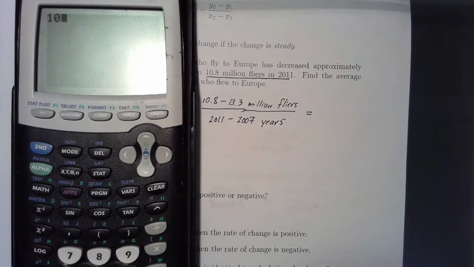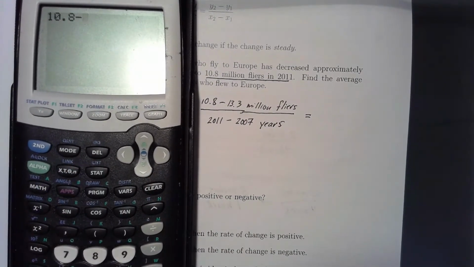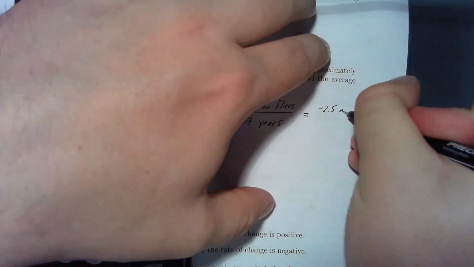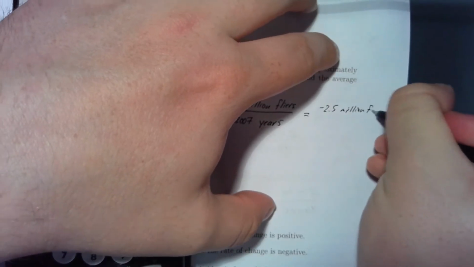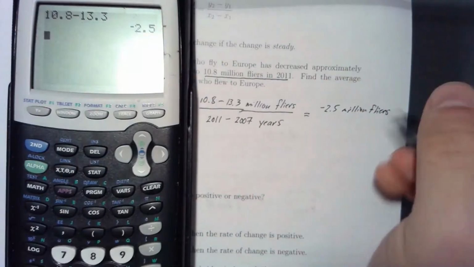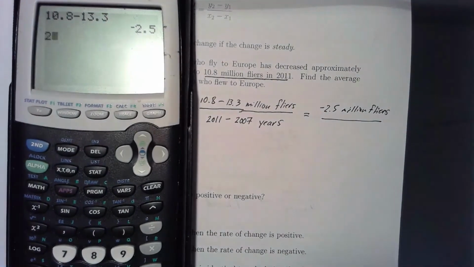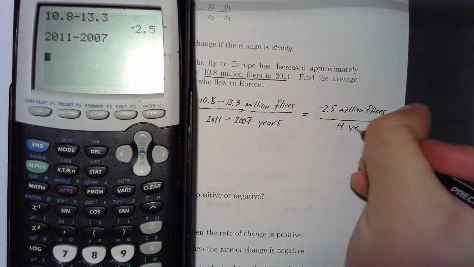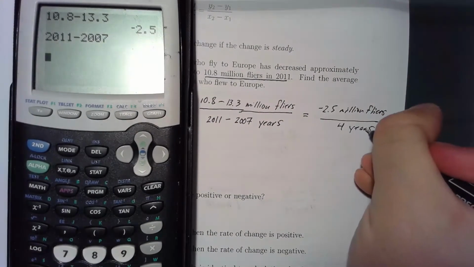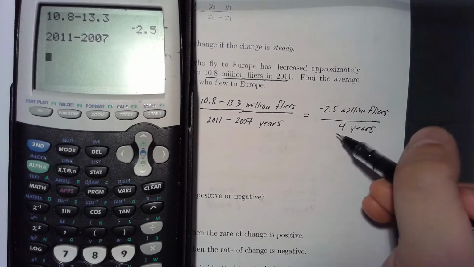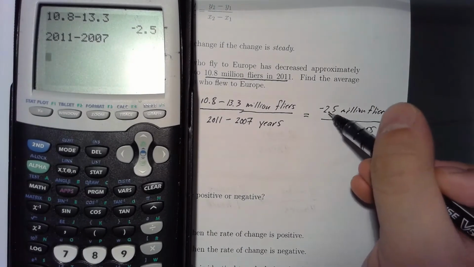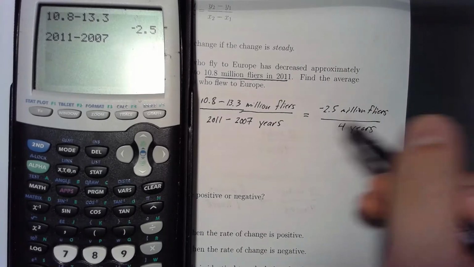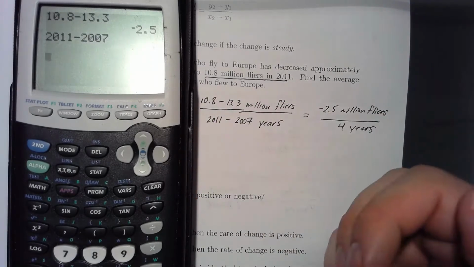So 10.8 minus 13.3 is negative 2.5 million flyers, all over 2011 minus 2007, 4 years. So now this is a ratio. So that means for every 4 years there are 2.5 million less, because it's negative, flyers from America to Europe.